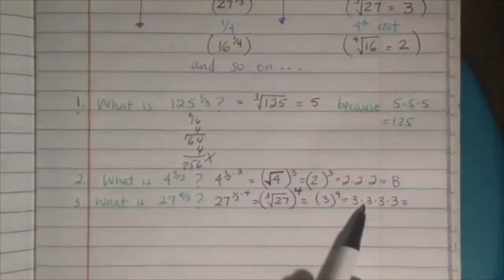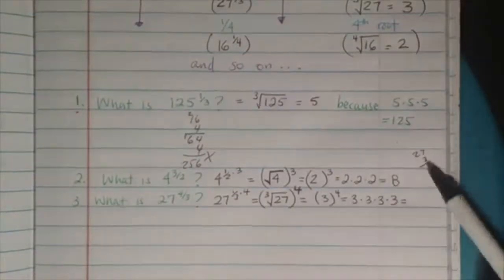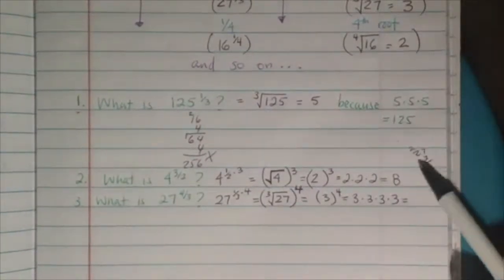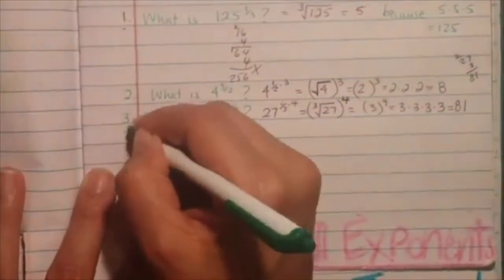So 3 times 3 is 9, times 3 is 27, times 3. So 27 times 3, and I'll just do it over here on the side. That's going to give me 81. This is a listening check. Put a box around 81 and color it in.